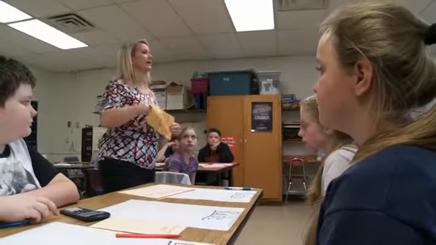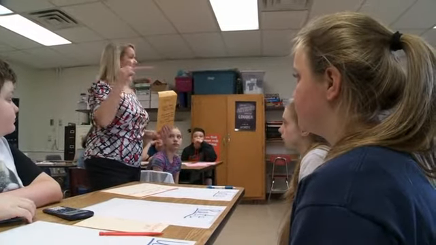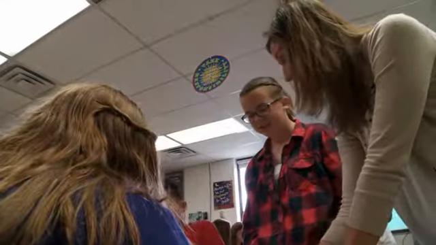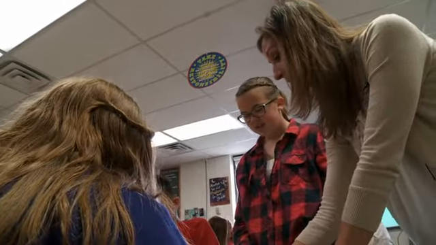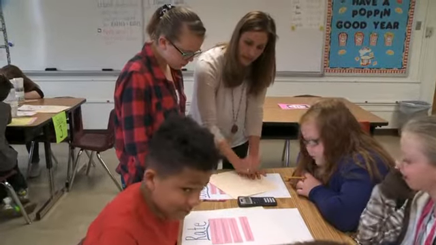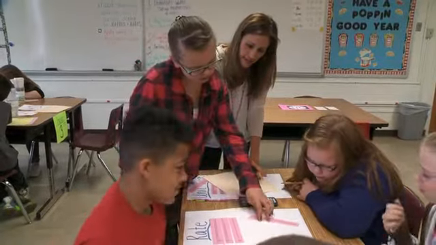Having foundational skills of multiplication and division is extremely important, and it helps with ratios and rates. Even with the lesson today with ratios and proportions, that goes back to multiplication. They're applying that. That goes back to division and also back to fractions. I mean, it ties all of that in.